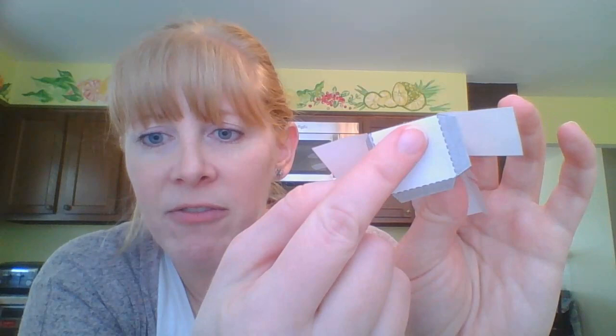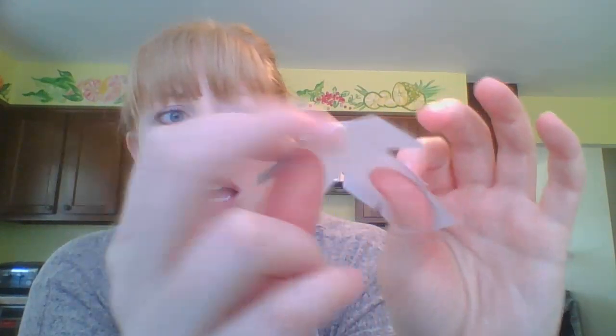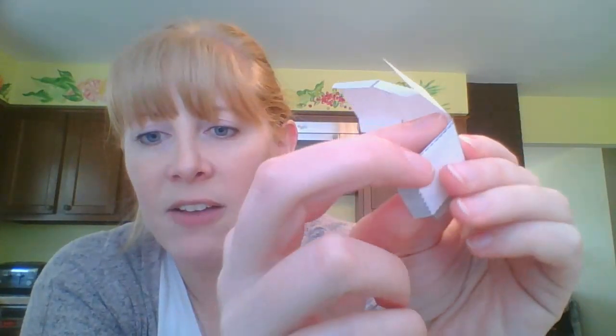So I folded every single side. If it was a solid line on the inside, I folded it. If it was a dotted line, I folded it. Any shaded side, I folded. I folded every single side on this already.